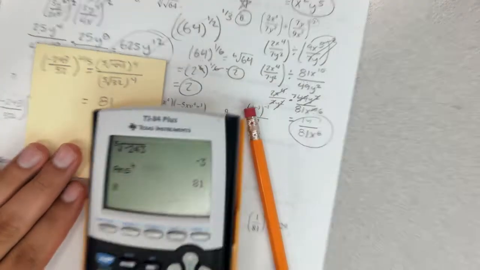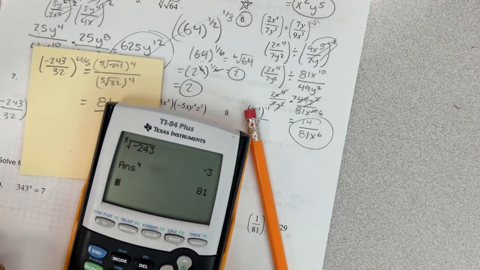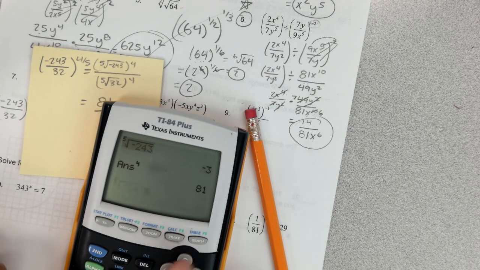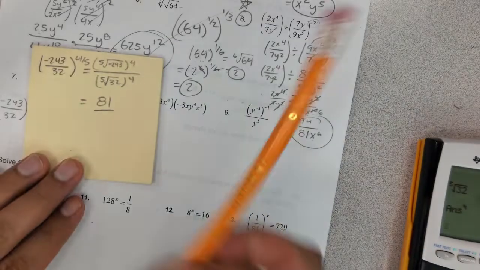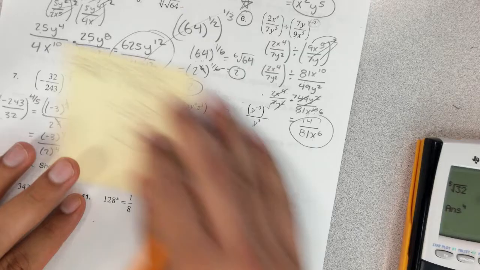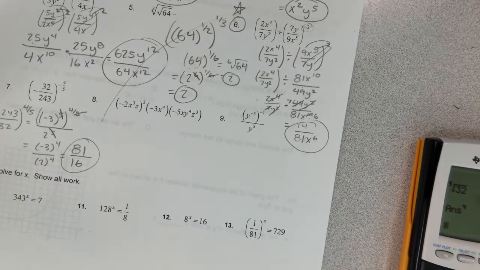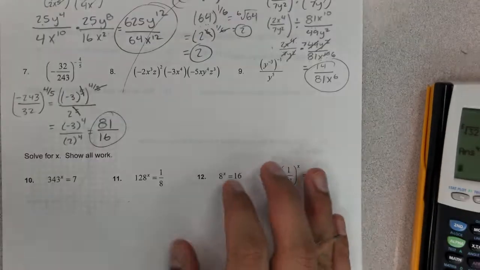Same thing on the bottom. If I do the fifth root of 32, we get 2. And if I raise that to the power of 4, we get 16. Which is the same answer we got here. Alright, so now let's look at 8.